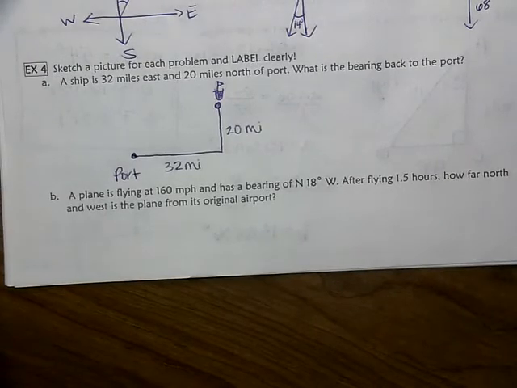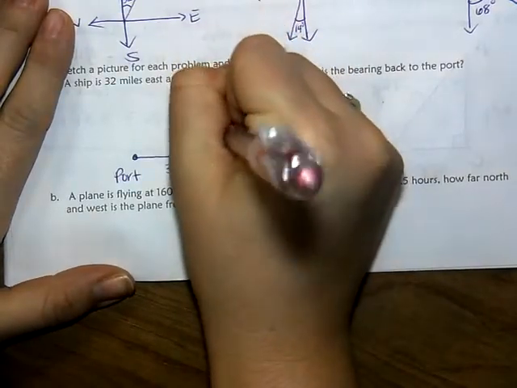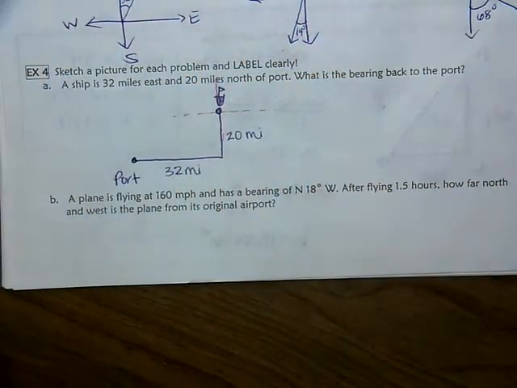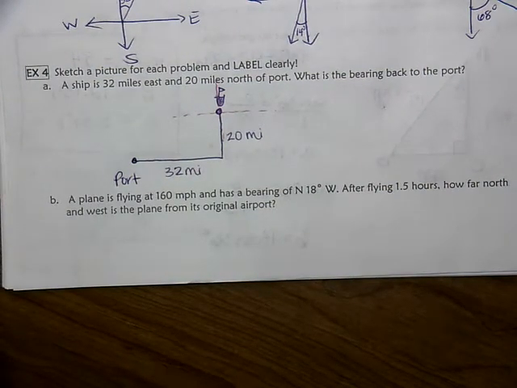Okay, so now, here's the deal. We have to find the bearing back, okay? So what you're going to imagine is your compass now. So imagine a compass being at our ship. So here's our compass, north, east, south, and west. First thing we're going to do is decide on a direction, okay?